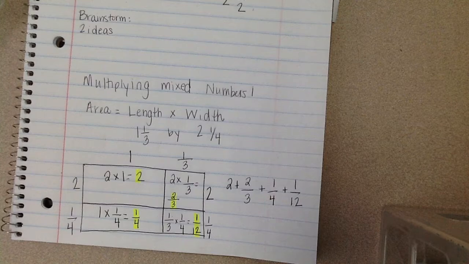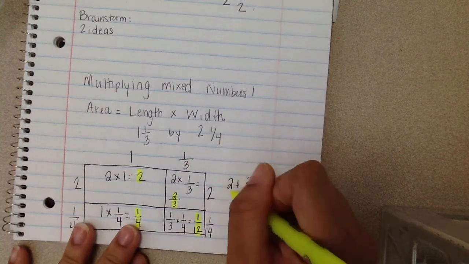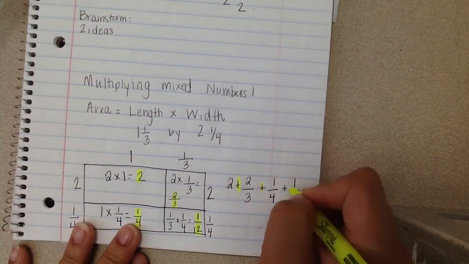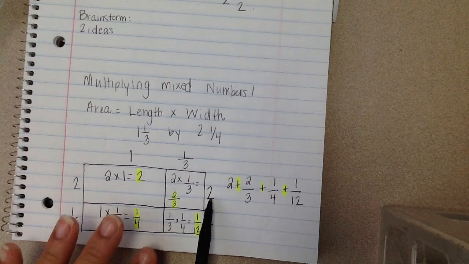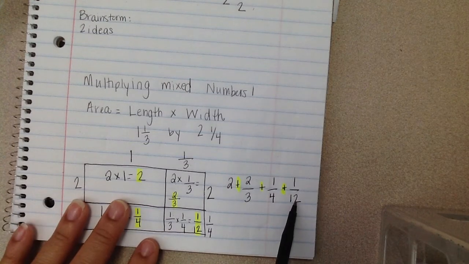Now I notice that my sign here is addition. When I'm adding fractions, I have to find a common denominator.